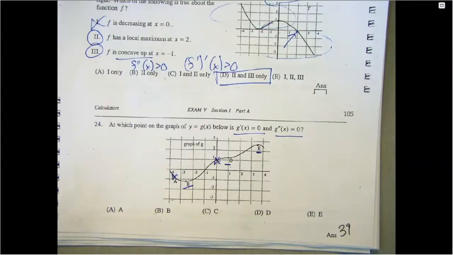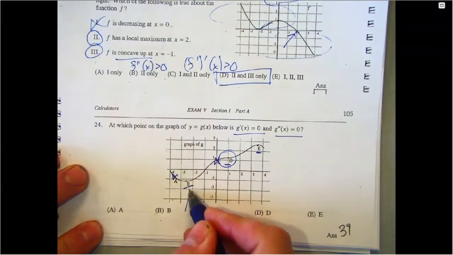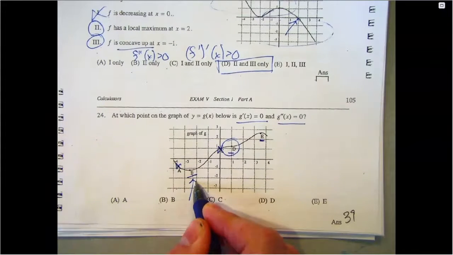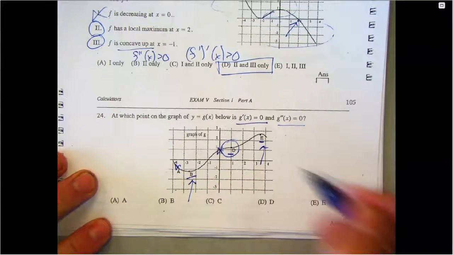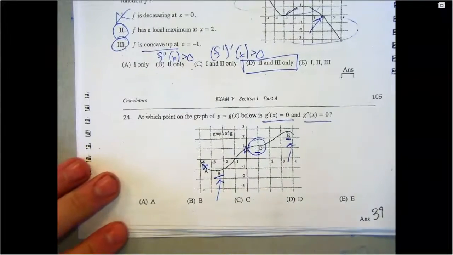So g double prime equals 0 is where it switches, so it's a point of inflection. Because there, what's true about the second derivative? Second derivative is positive, which means f is concave up. I'm just making sure we're speaking the same language. Any questions on this page here?